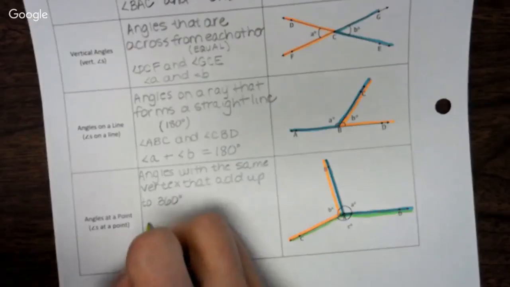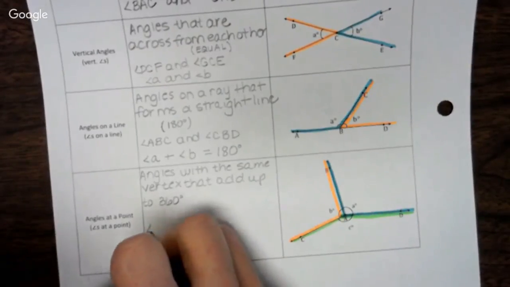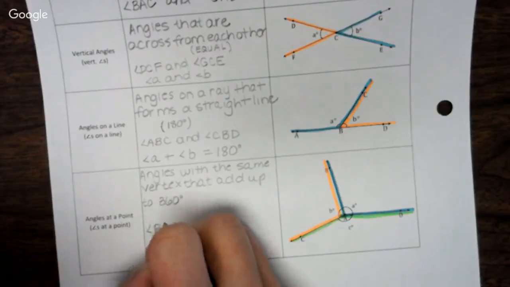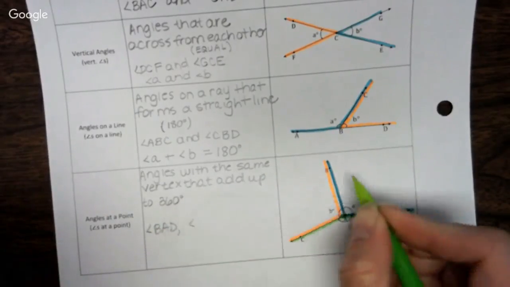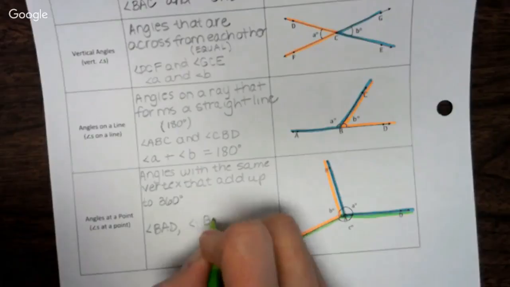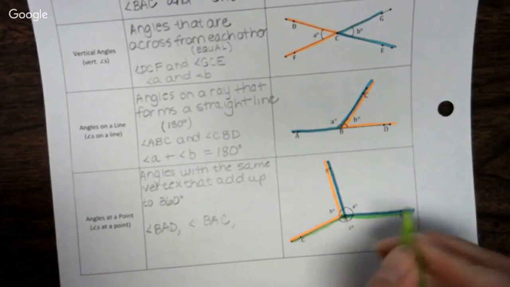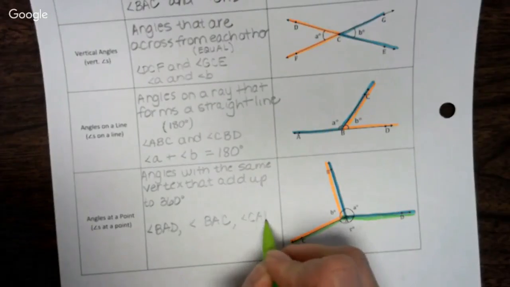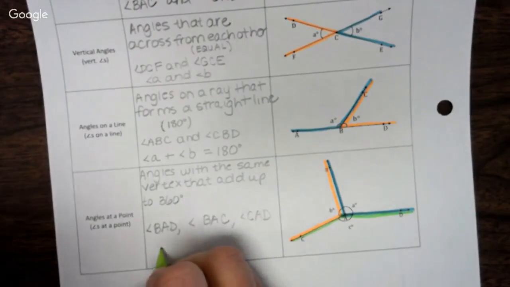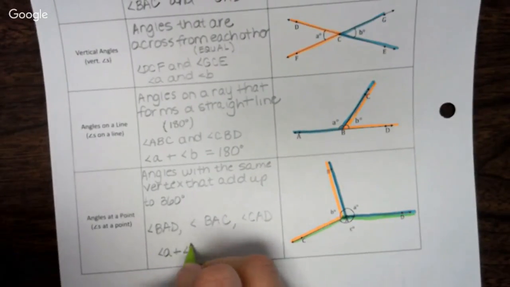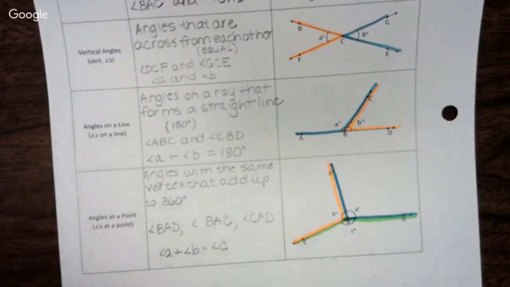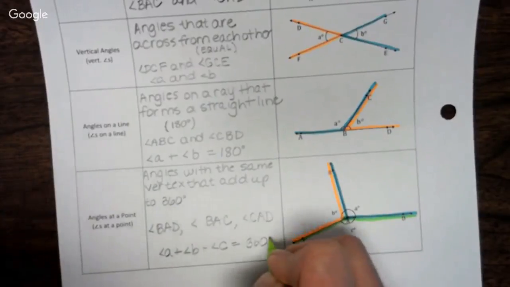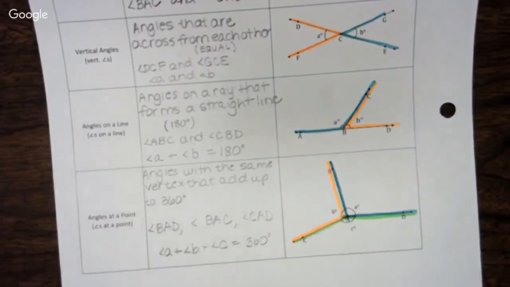So I'm going to say that the three angles are angle B, A, D. The orange angle is angle B, A, C. And the third angle is angle C, A, D. And like I said, if you add all three of these angles up, angle A plus angle B plus angle C, you're going to get a complete circle, which is 360 degrees.